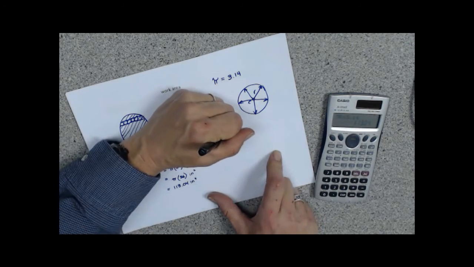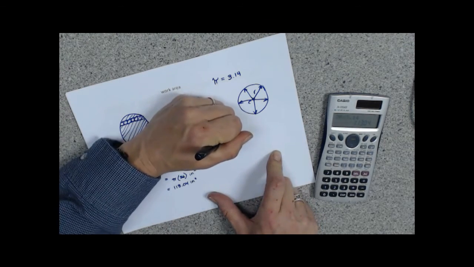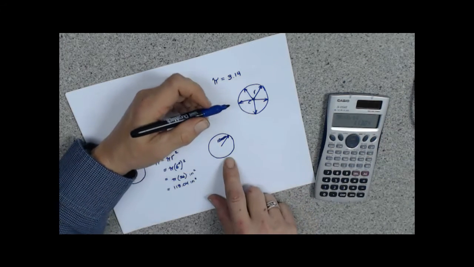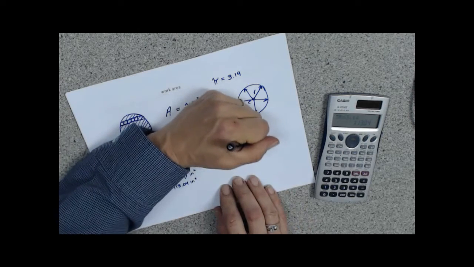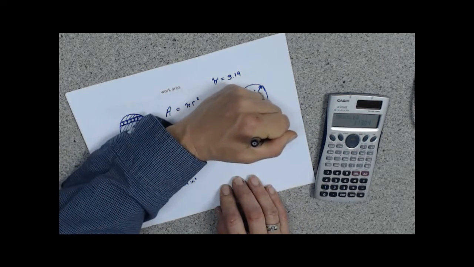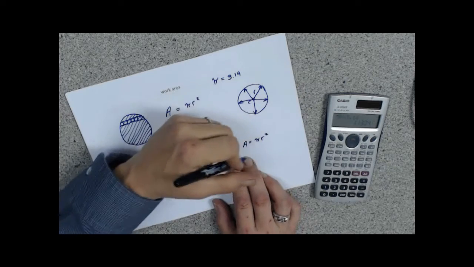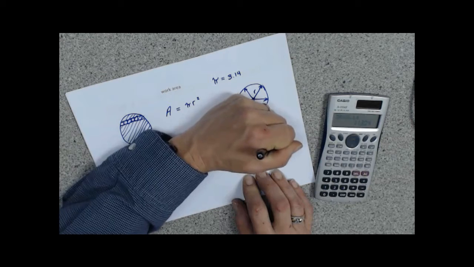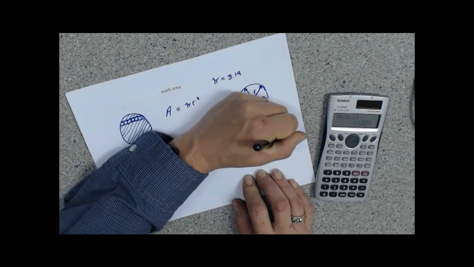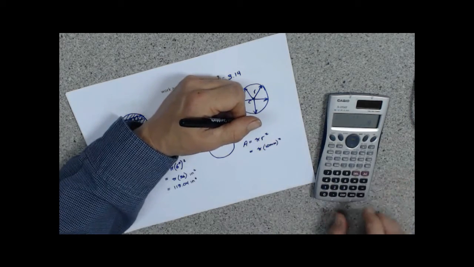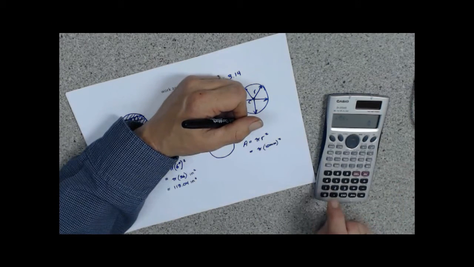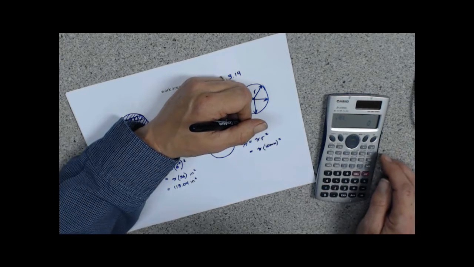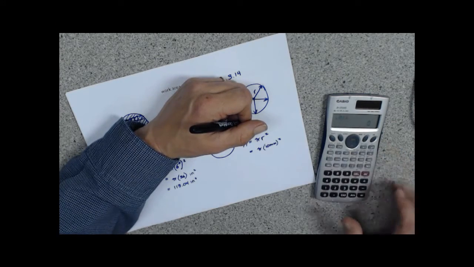Okay, over here, let's do another example. In this case, the radius is going to be 10 millimeters. Okay, area is equal to pi times the radius squared. In this case, that will be equal to pi times 10 millimeters squared. So we'll go over here and we'll put in 0.01 for 10 milli. We'll square that. There should be an x squared button on here somewhere.